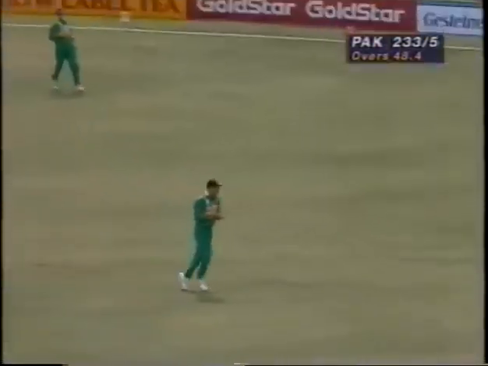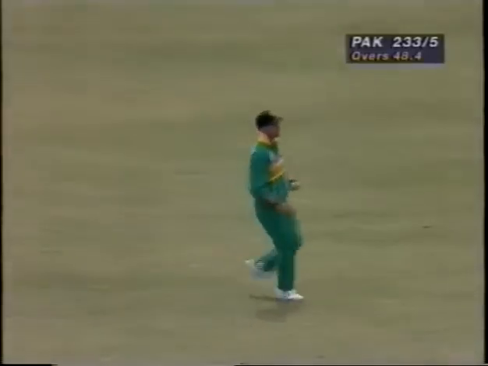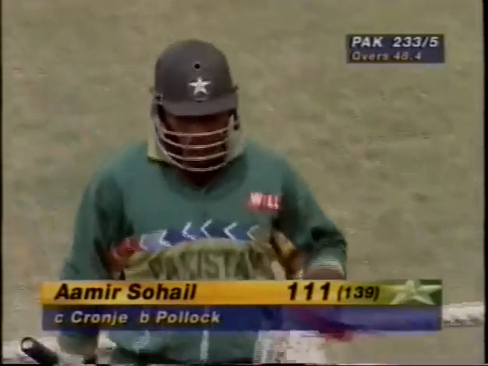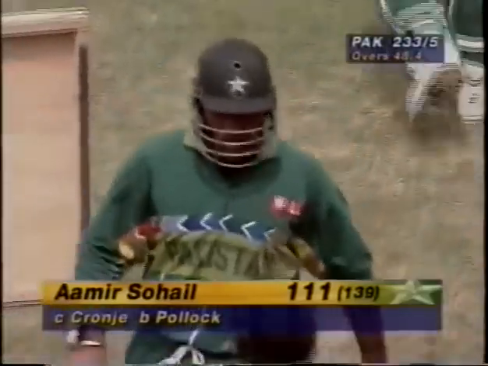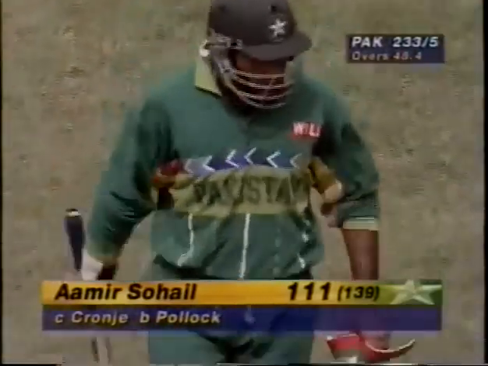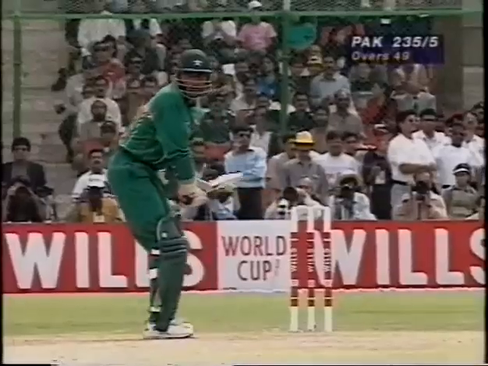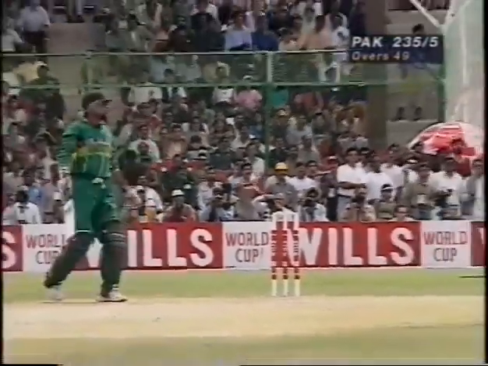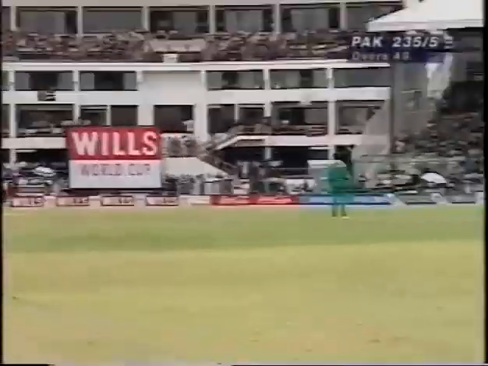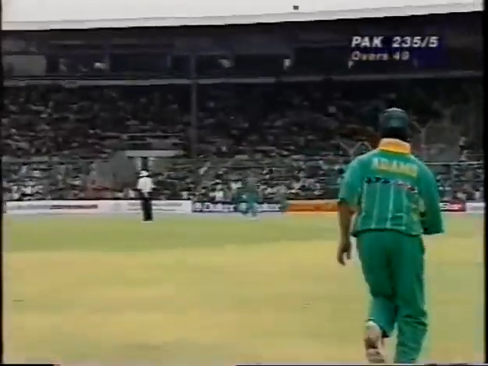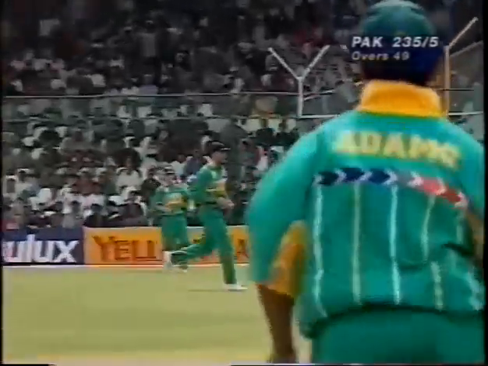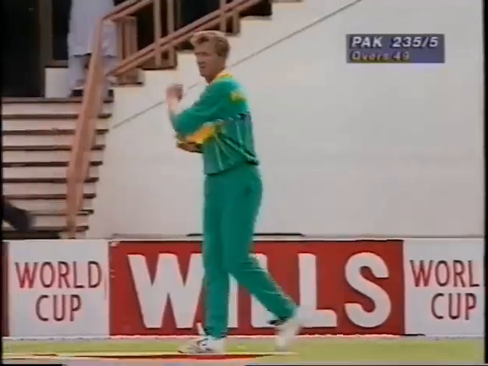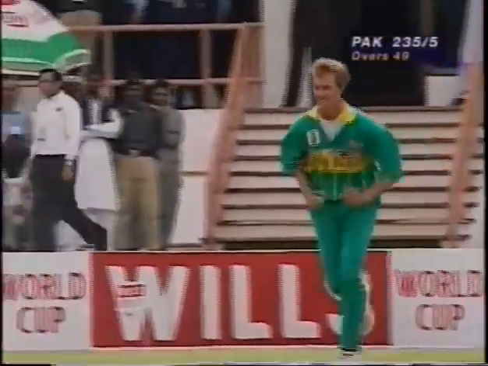Really simple catch, just over Cronje's shoulder. He made nothing of it either. Amir Sohail, 111 from 139 deliveries. Pakistan 233 for 5. It's the end of an innings. Smear outside the off stump, almost one-handed. This was the end of Sohail, comfortably caught by Cronje. Rashid Latif, the new batsman, the last over of the Pakistan innings.